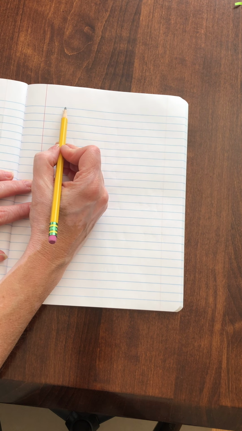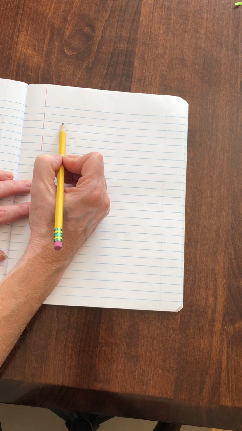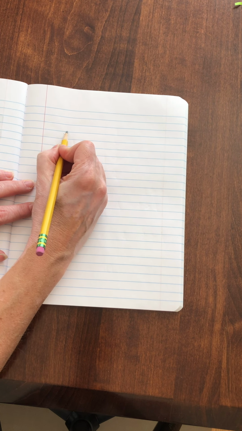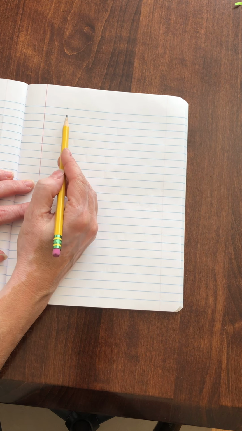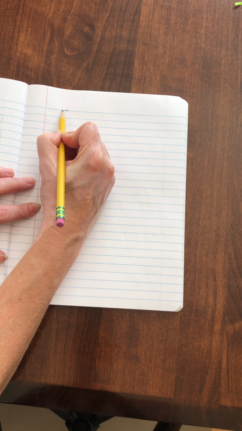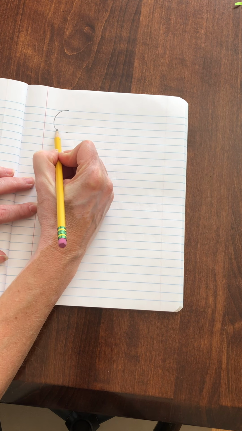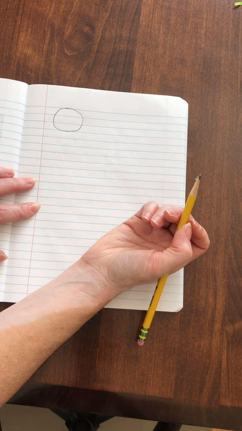I want you to make yours, you're going to go down 1, 2, 3, and make a little mark. Make a mark at the top and at the bottom. Do you see that? 1, 2, 3. And then take your top dot to dot and circle it around and set it on the baseline. That's how you're going to draw your first circle.